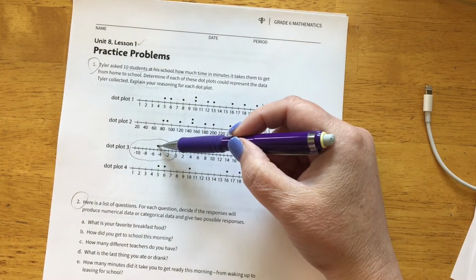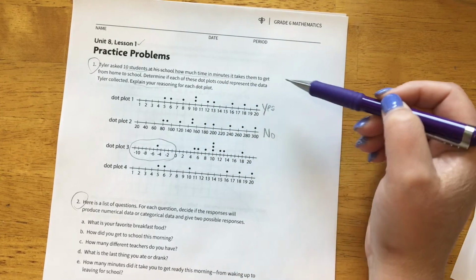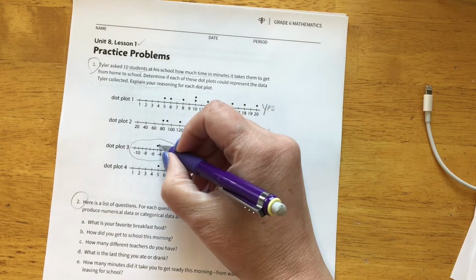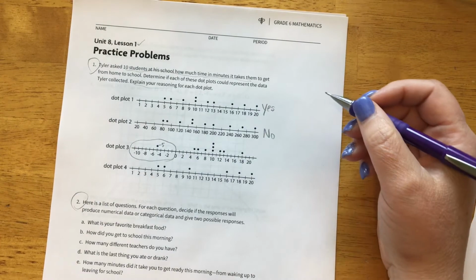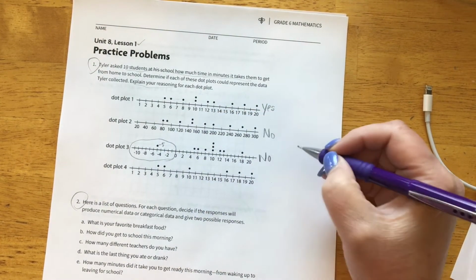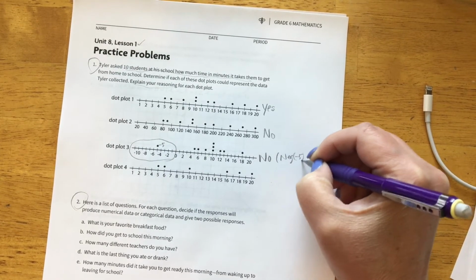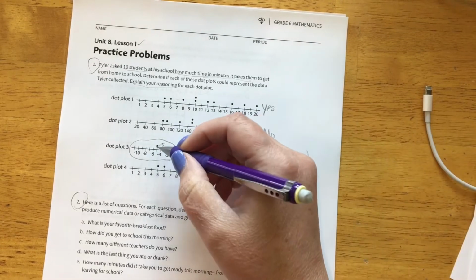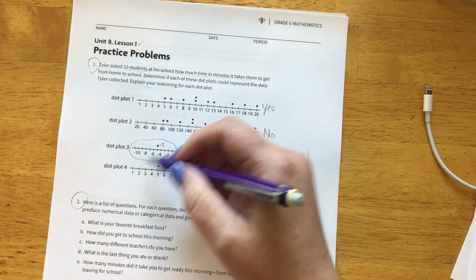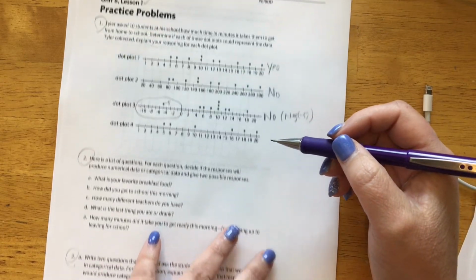Does this person's answer make sense? If this was the question that was asked, how long does it take you to get to school? Does -5 make sense? How would I do -5 minutes to school? That does not make sense. So I say this is a no, because you have to have something about the -5, right? There's just no way a negative number could be an answer to that question. So that one answer throws this out. There's no way, okay? How about dot plot number 4?